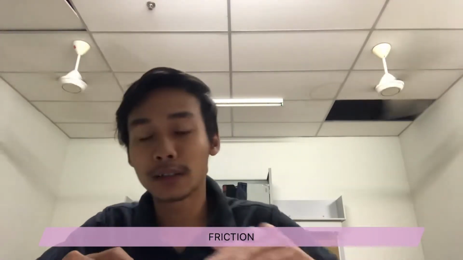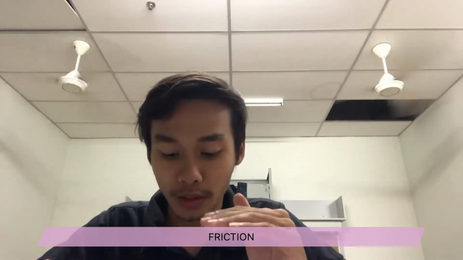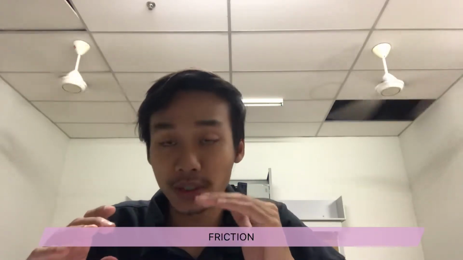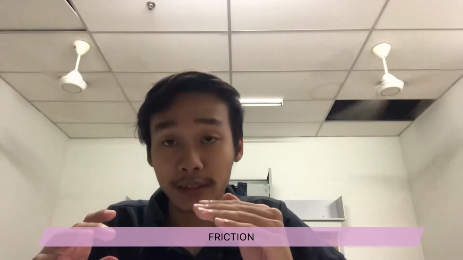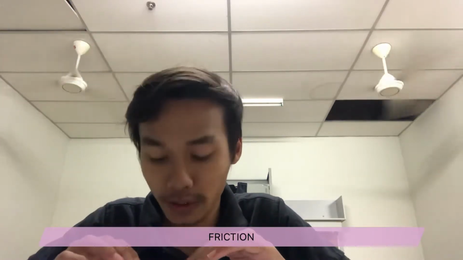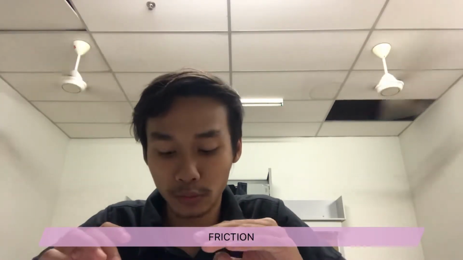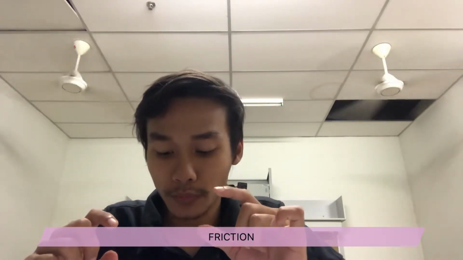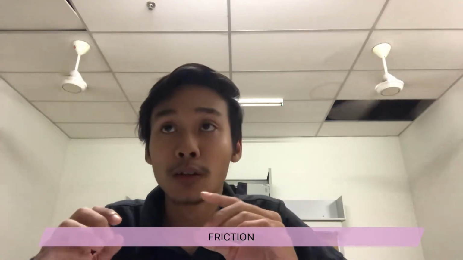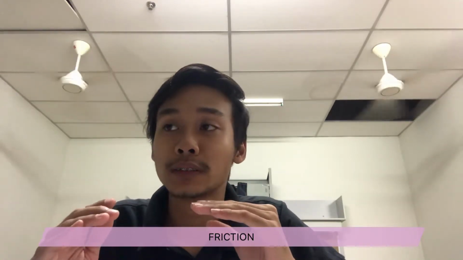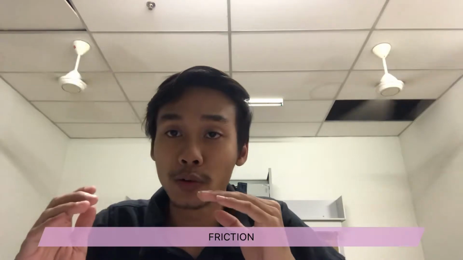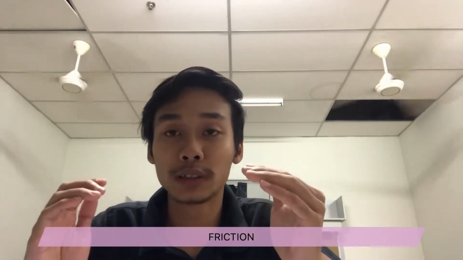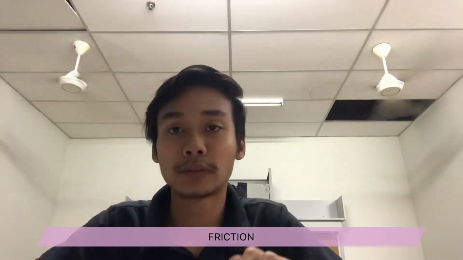Alright, for the third example, once the box is in motion and an opposing friction force continues to act, the friction present during motion is referred to as kinetic friction. That is what we call it: when your force is greater than the weight of the box, there will be kinetic friction.